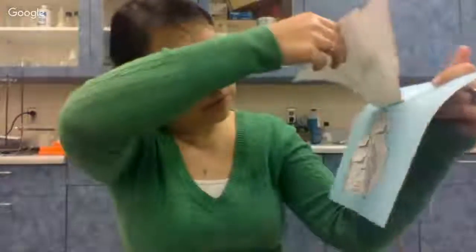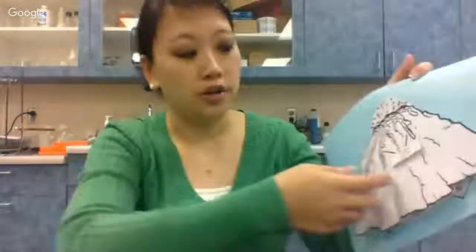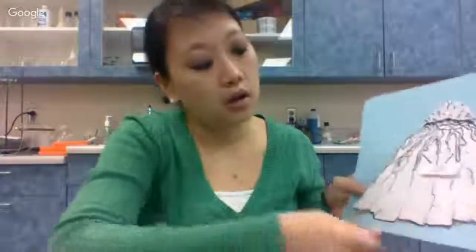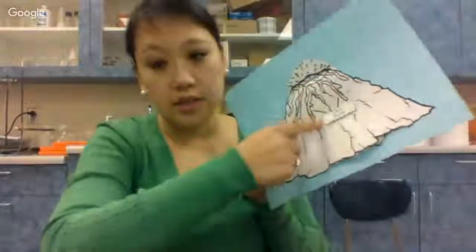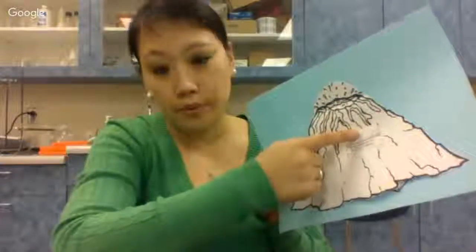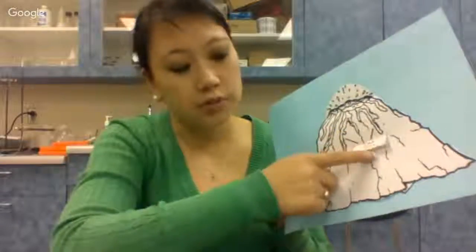You're also going to cut out the inside part, and you're going to cut out all of the terms and their definitions. So this is important. Once you cut them out, you want to cut on the dotted lines here to make a little flap. Okay, because you're going to put the definition behind it, you're going to put the term on top.